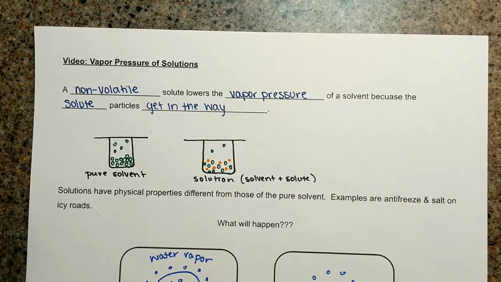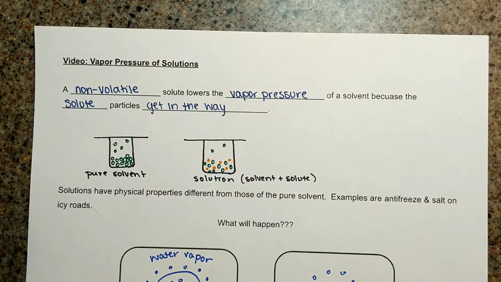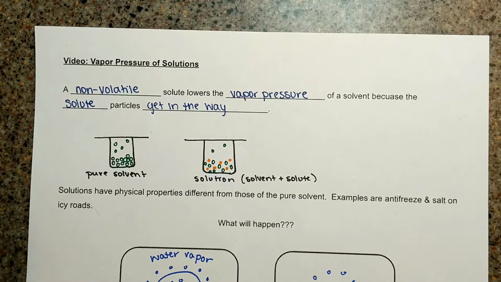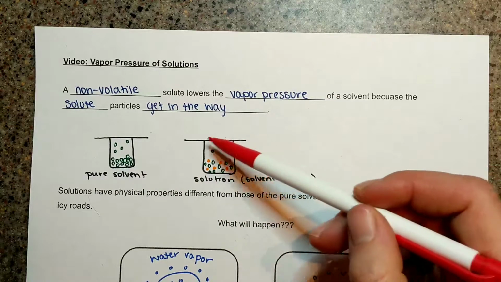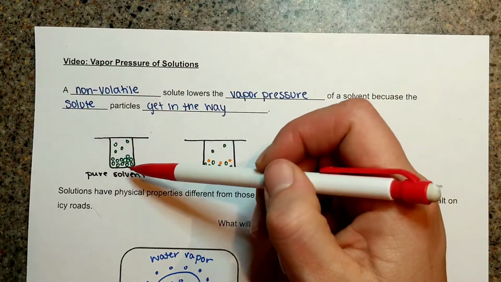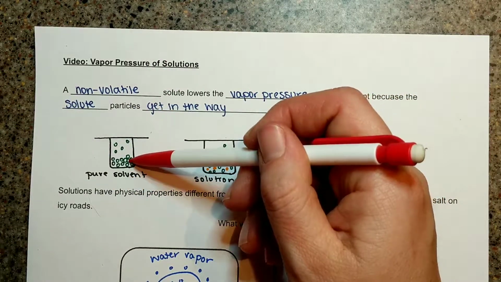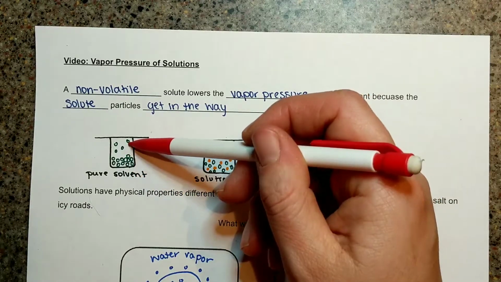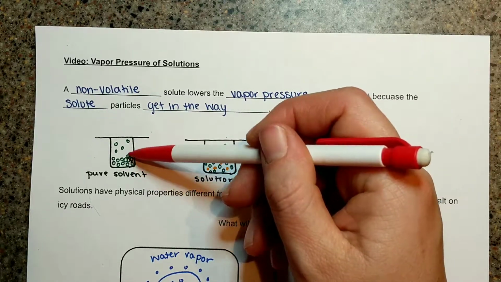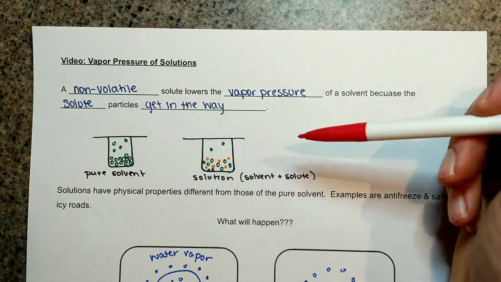This video is on vapor pressure of solutions. So a non-volatile solute lowers the vapor pressure of a solvent because the solute particles get in the way of the solvent particles. If I have a pure solvent here versus a solution, if my pure solvent would like to go from the liquid phase to the vapor phase, it simply just needs to muster up enough energy and jump out of the liquid phase to become the vapor phase.